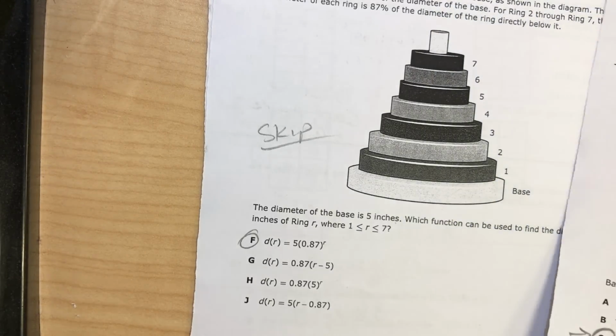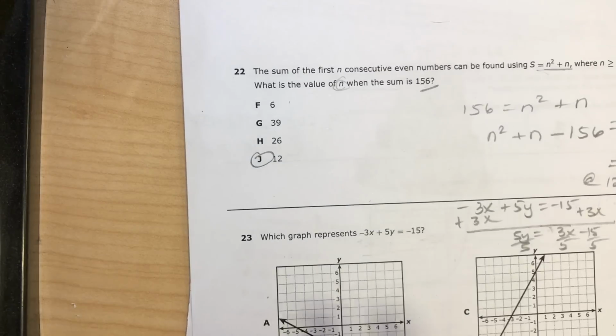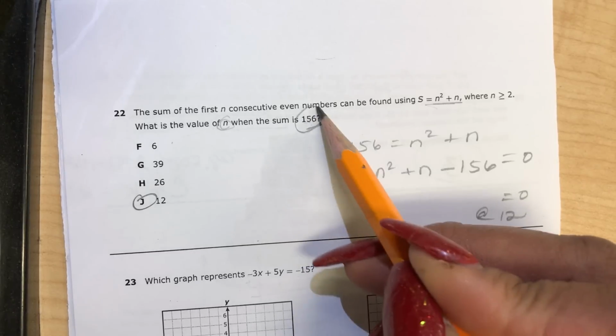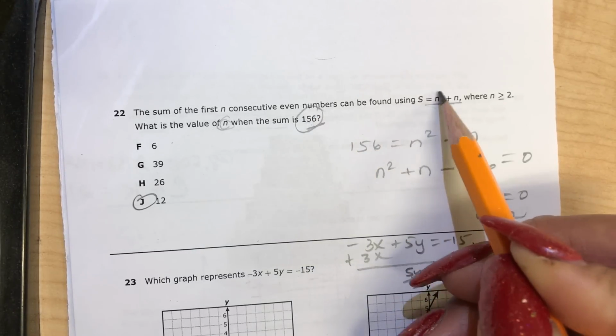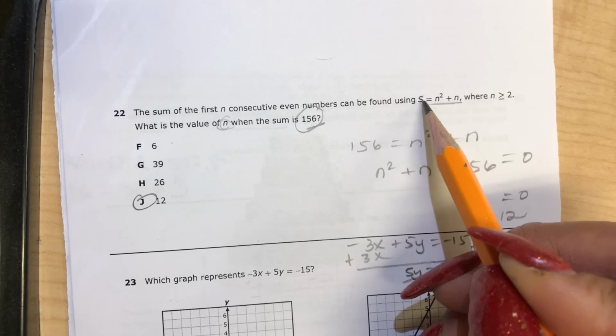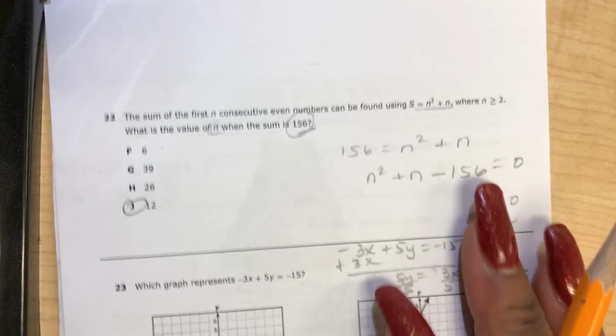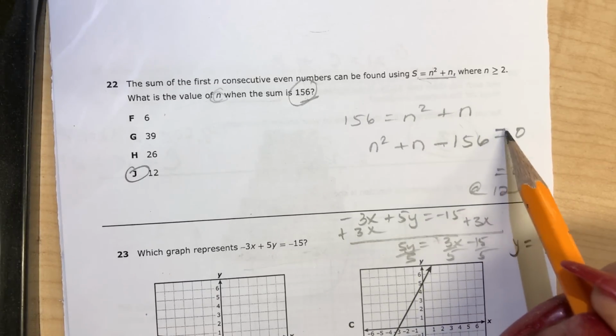Moving on to number 22. It wants to know the sum. So this one is easy. You take 156 and you set it equal to n squared plus n. So replace the s with 156. After you do that, move it over so that it's equal to 0.